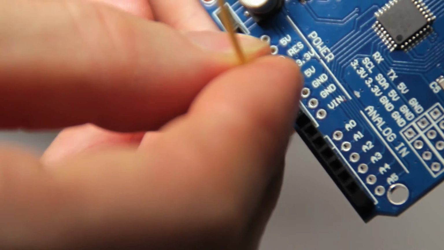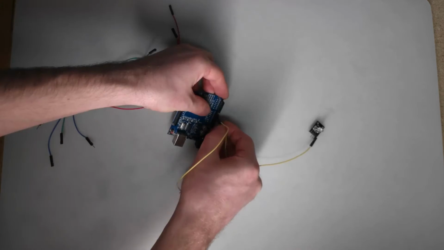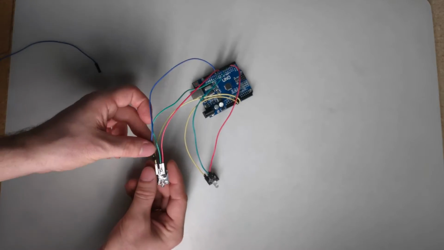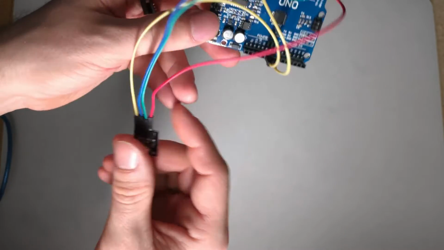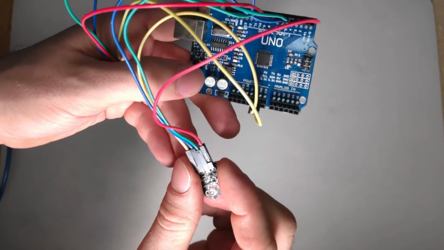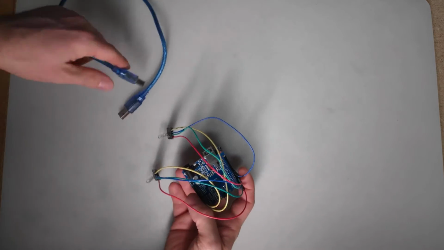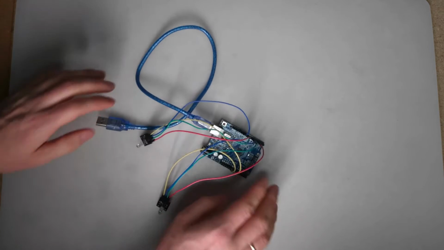First let's plug in the ground. Continue with the red, green. The last jumper cable is the blue one. It's done. You need PWM to control the brightness of each color separately. The next step will be programming the code onto the Arduino.